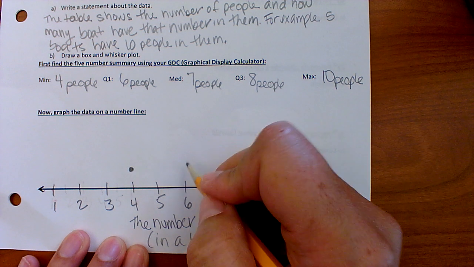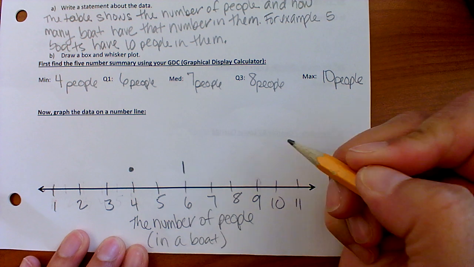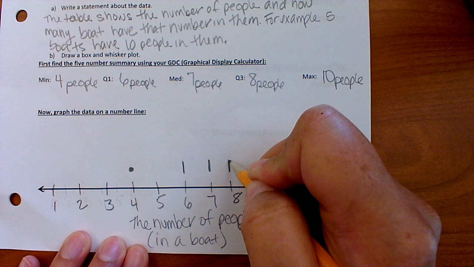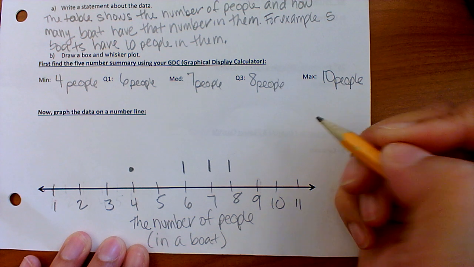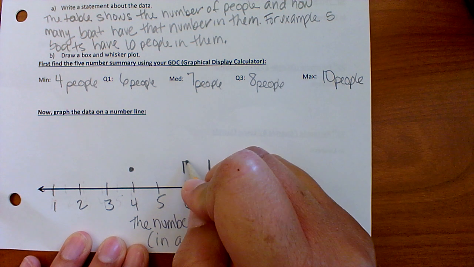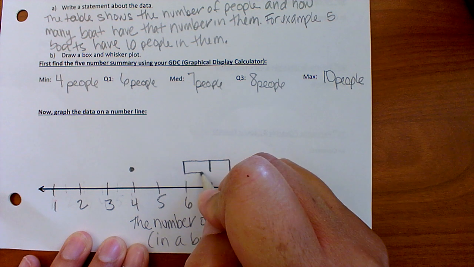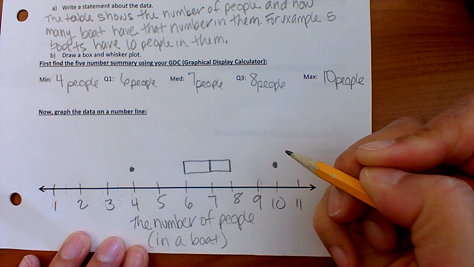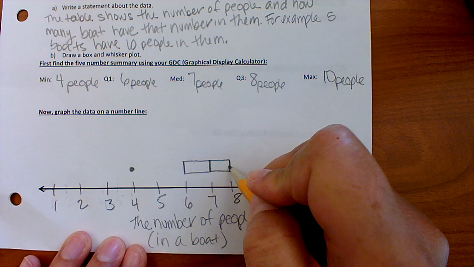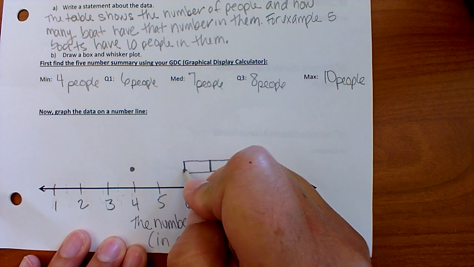Quartile 1 over 6 gets a little line. The median over 7 gets a little line, and quartile 3 gets a little line as well. The maximum, just like our minimum, gets a point. And what these lines are going to do is we're going to connect these lines, and that makes our box. So this box is going to represent part of our data. And then we are going to extend it.